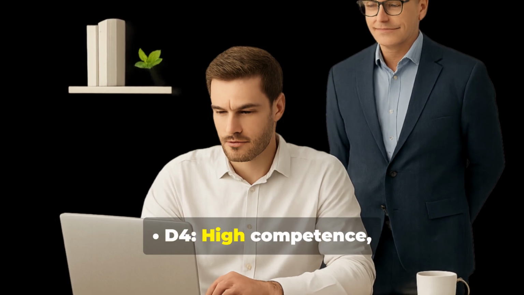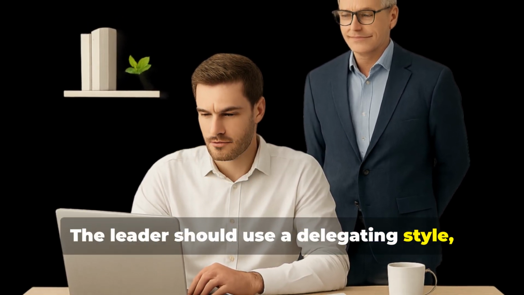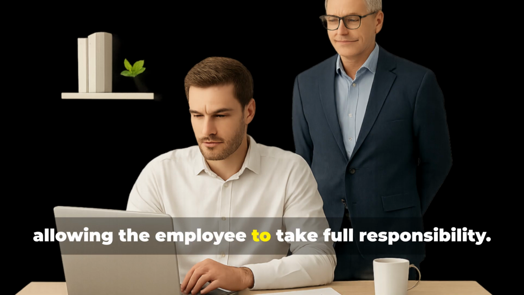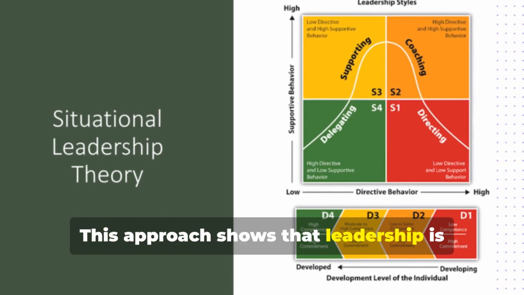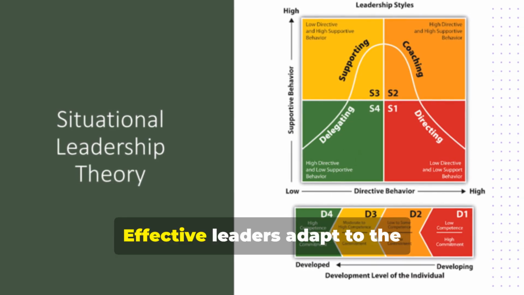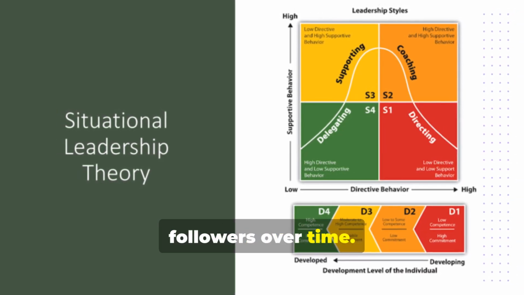D4. High competence, high commitment. The leader should use a delegating style, allowing the employee to take full responsibility. This approach shows that leadership is not static. Effective leaders adapt to the abilities and motivation of their followers over time.